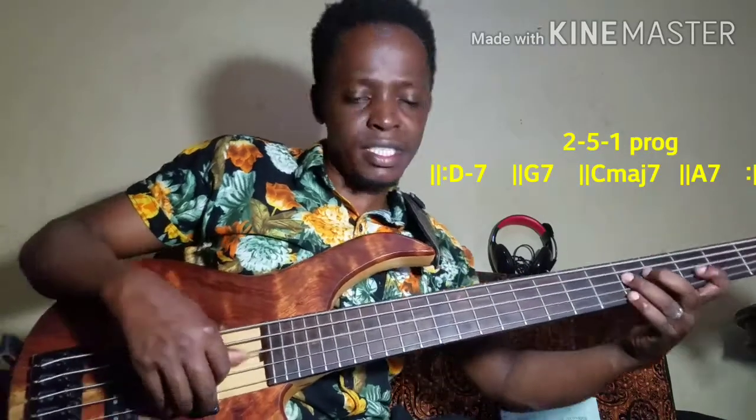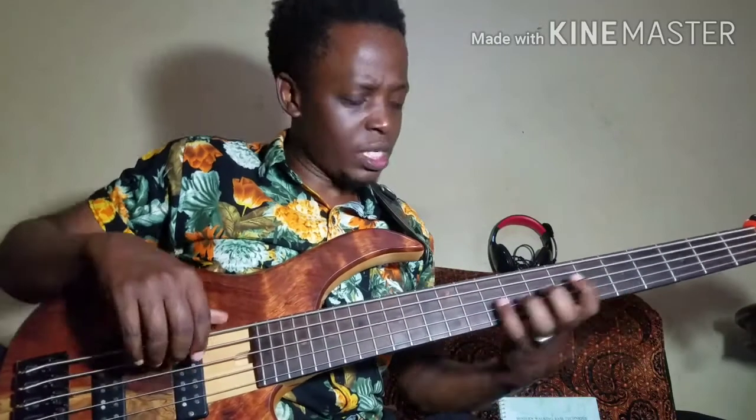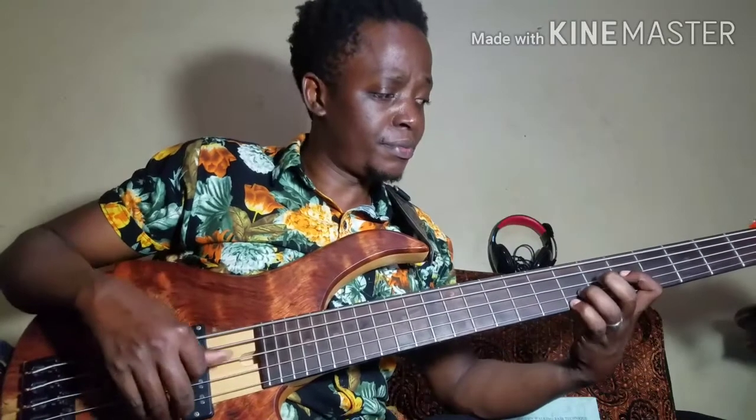D minor 7. By chord it's that, but I'm going to illustrate this on this register, which seems to be more visible in the camera.